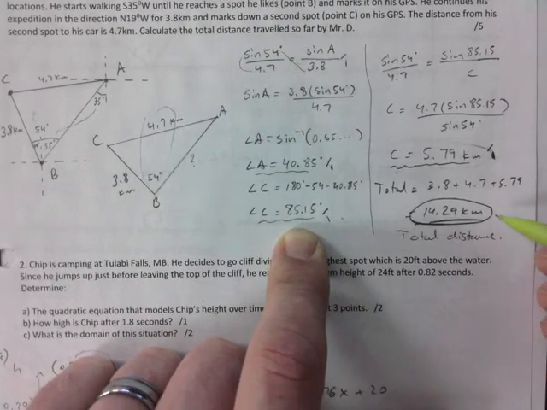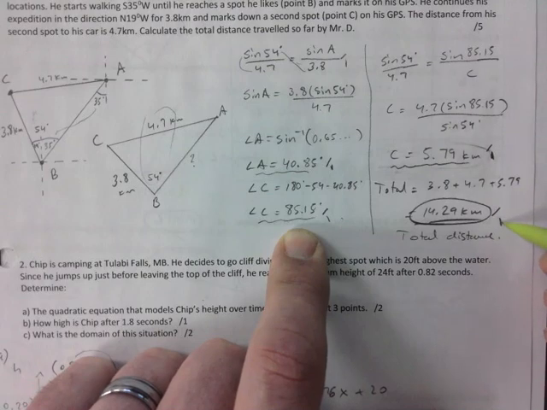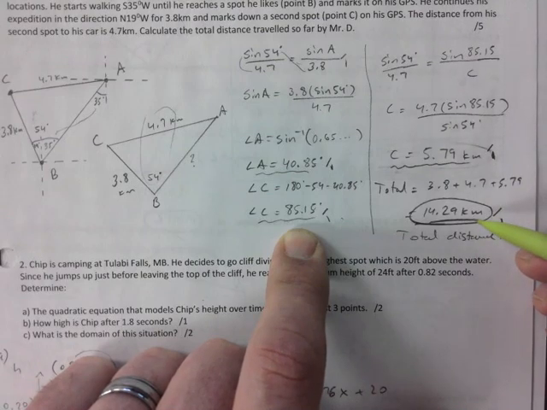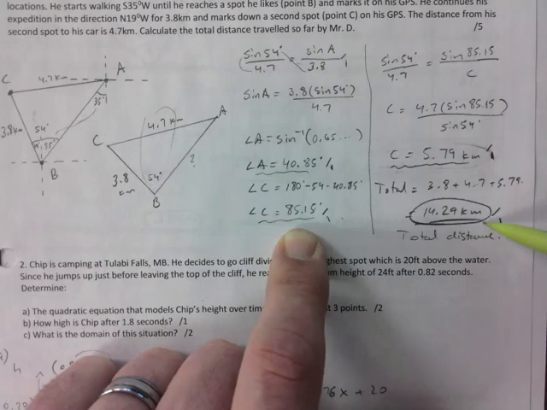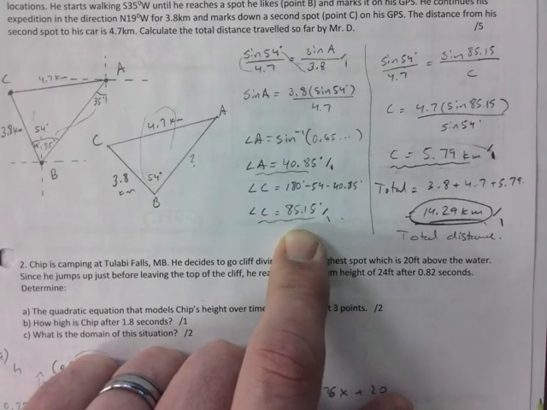All right, and then you get another mark for actually figuring out the total distance. This everybody should get, right? Like, even if you made a mistake on your sides or along the way, if I see you adding up 3 sides, you get the mark for total distance traveled.